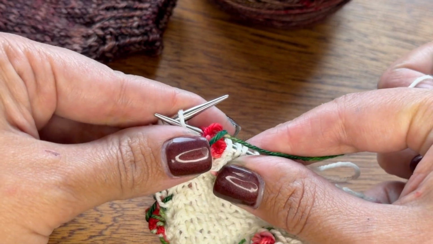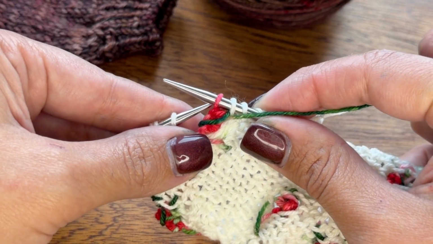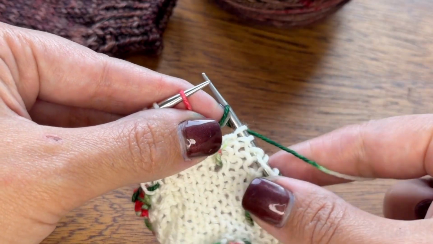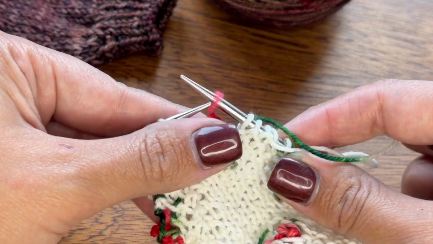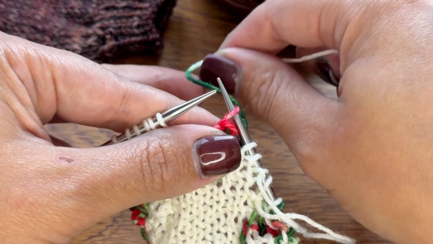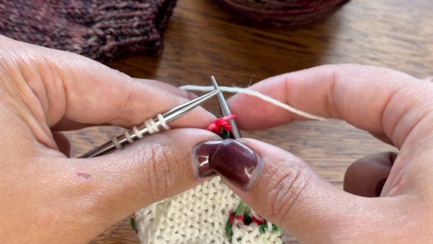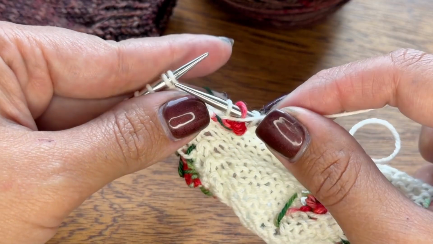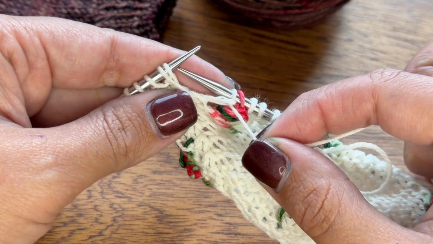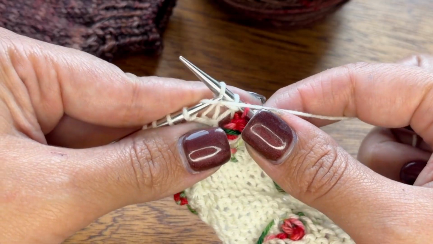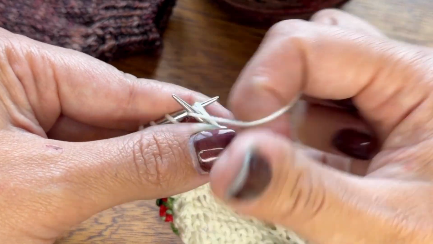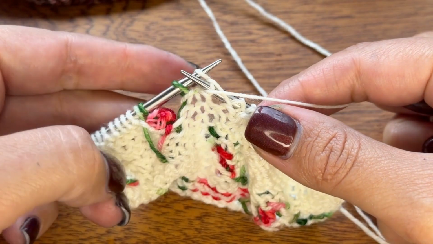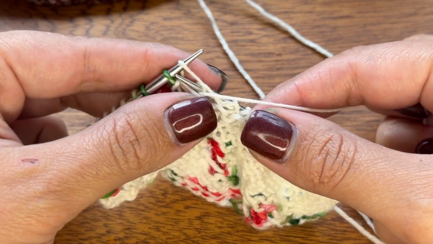So slip your stitch back to your left hand needle, move your yarn to the back really, and continue purling, but only use the white part of your yarn, as you can see here, and continue purling. Now the second row is much simpler than the first row. First row is very complex.